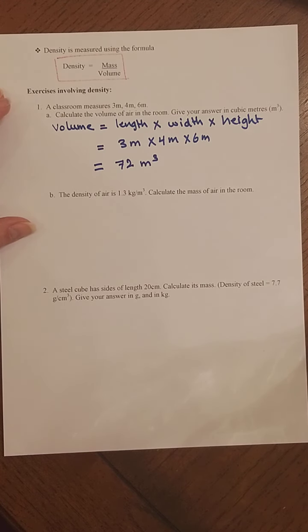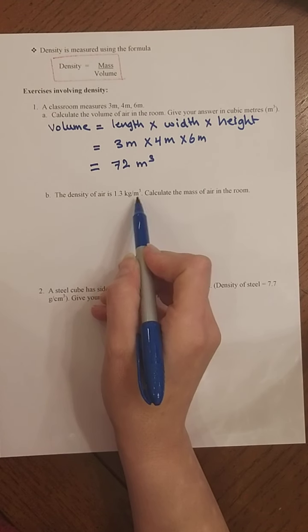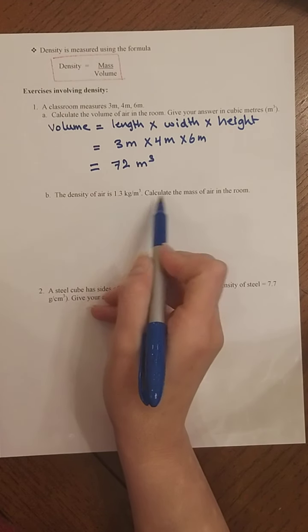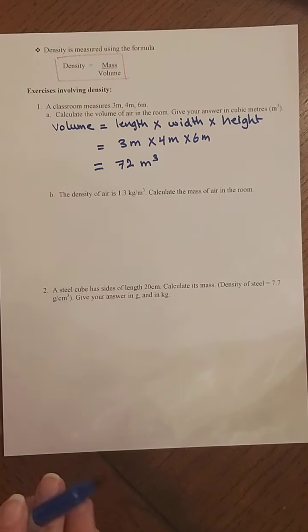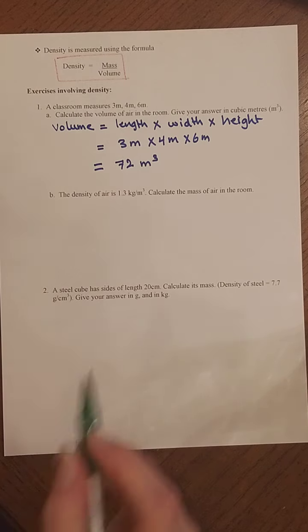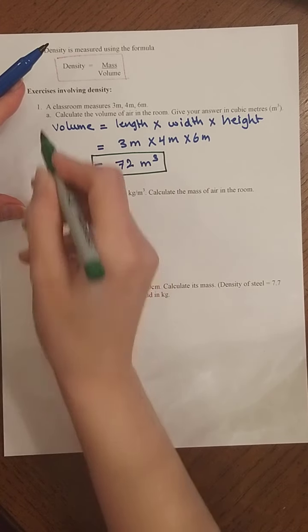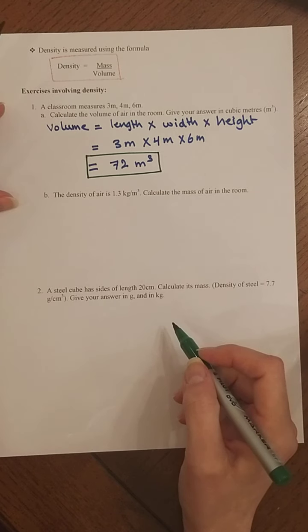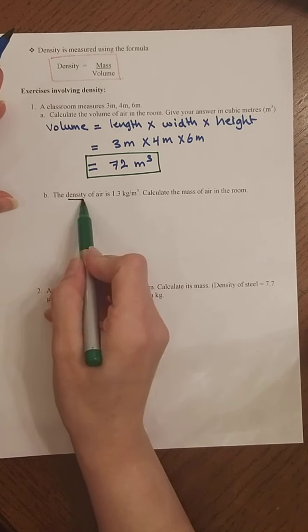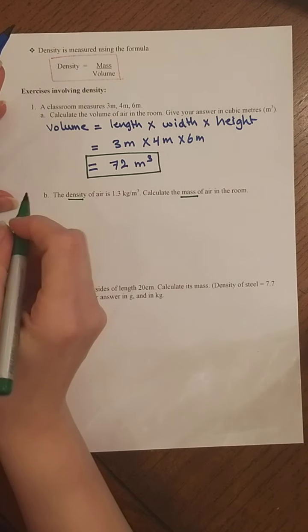The density of air is 1.3 kilograms per cubic meter. Calculate the mass of air in the room. Okay, so now we have the volume of the air from the previous part of the question. We have the density of the air and we need to calculate the mass.